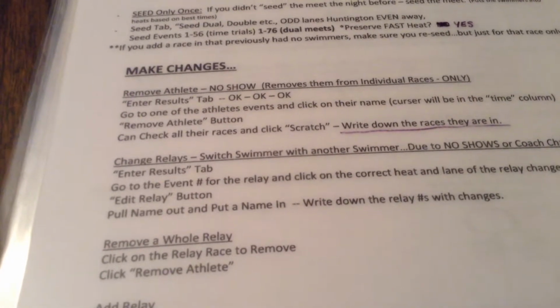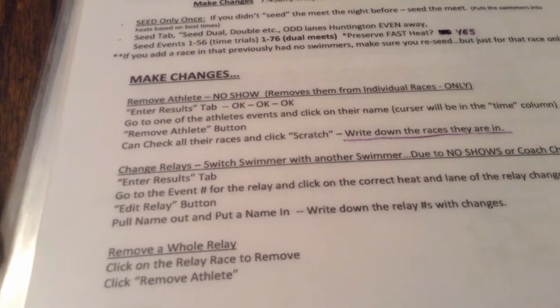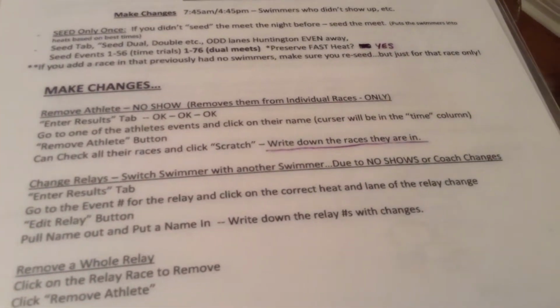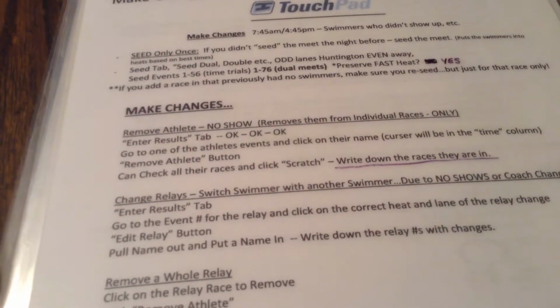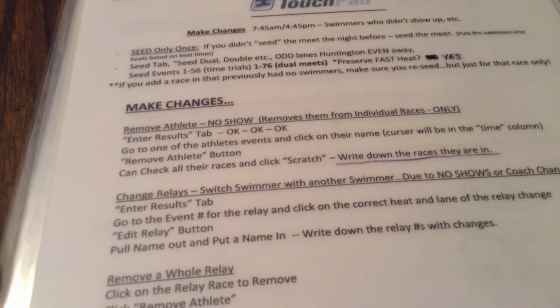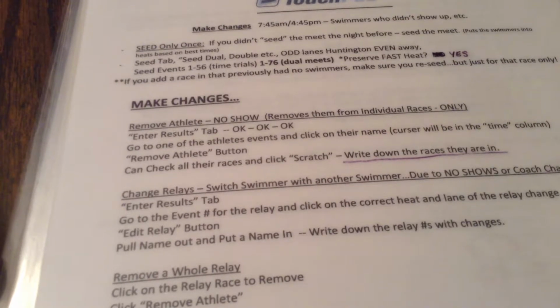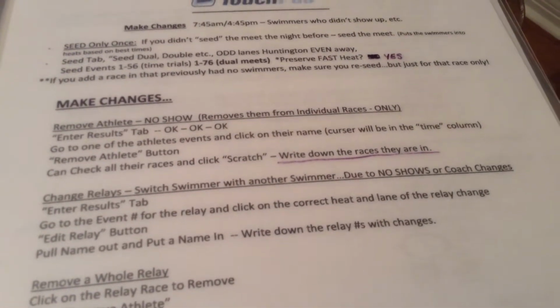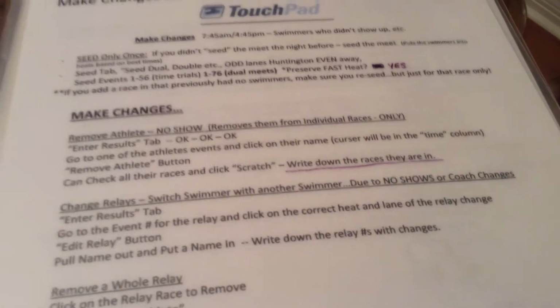So we're going to go to enter results. Then we're going to go to the athlete's events and click on their name. And the cursor will need to be in the timer column. We'll click on a button that says remove athlete. And then we can check on all their races and click scratch. We will write down all the races that the swimmer is in individually at this point.